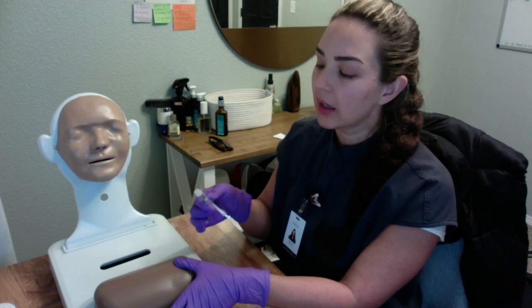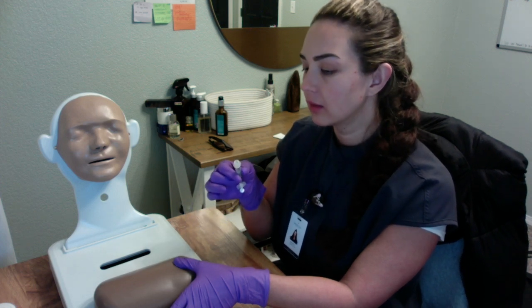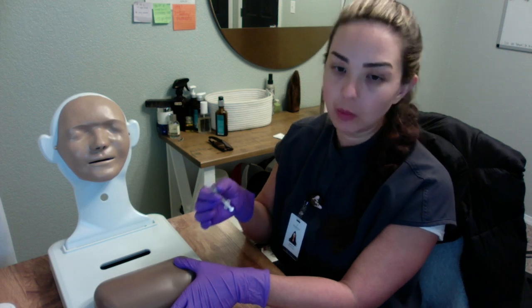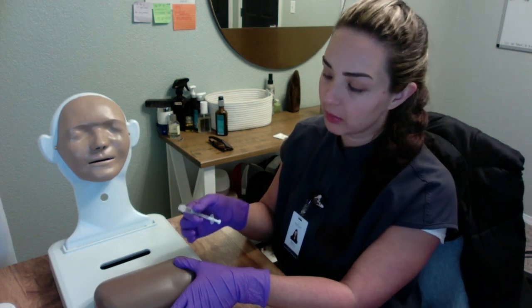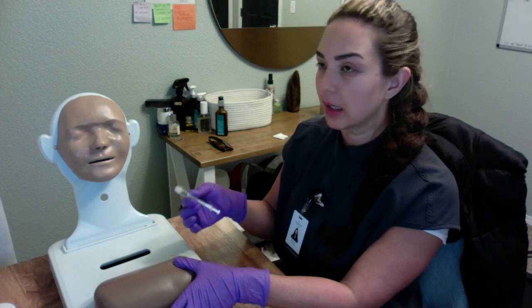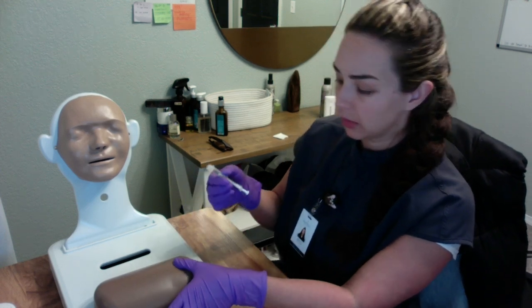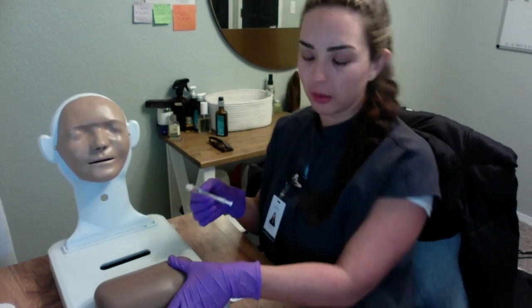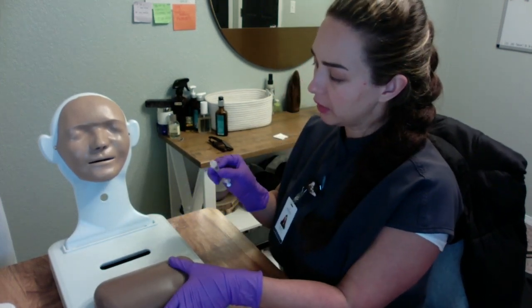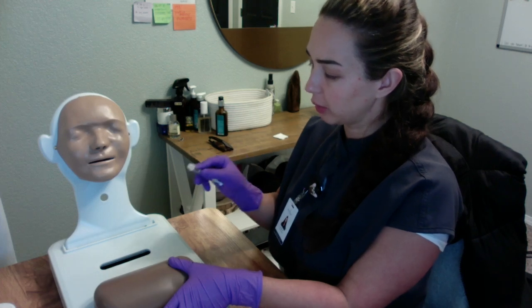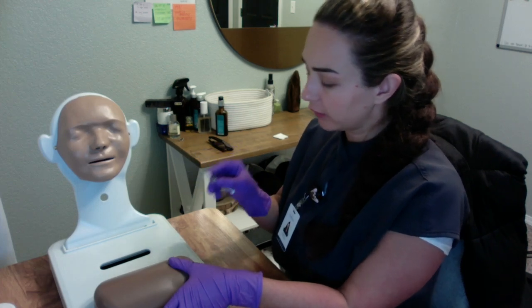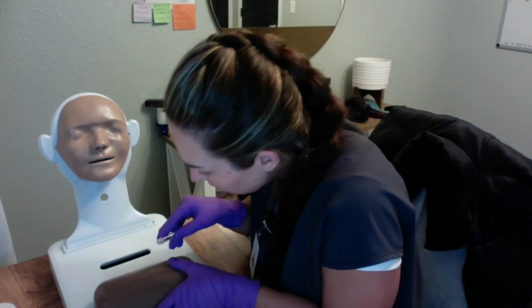When we are administering an intradermal medication, we want to make sure that it's a depth of 3 millimeters, but we're going to do it at a 5 to 15 degree angle. So I'm going to go ahead and pull the skin taut a little bit here, and we're going to, again, make sure that we're using the appropriate placement for fingers.